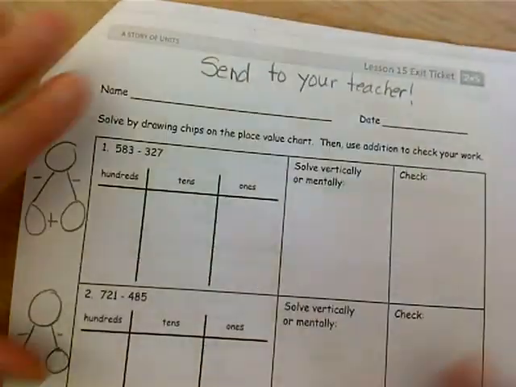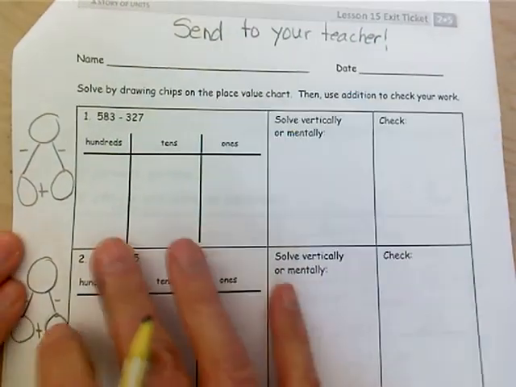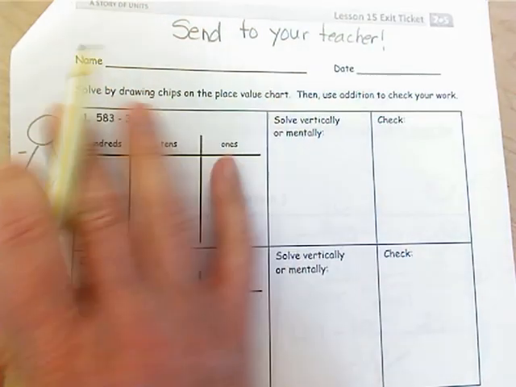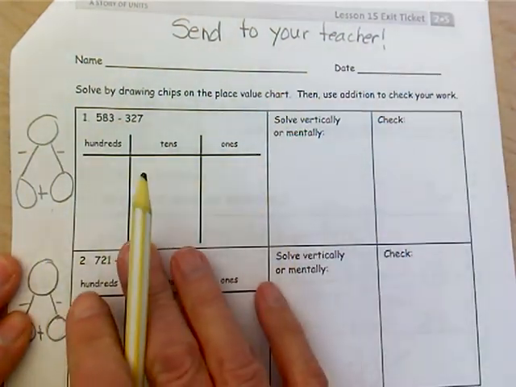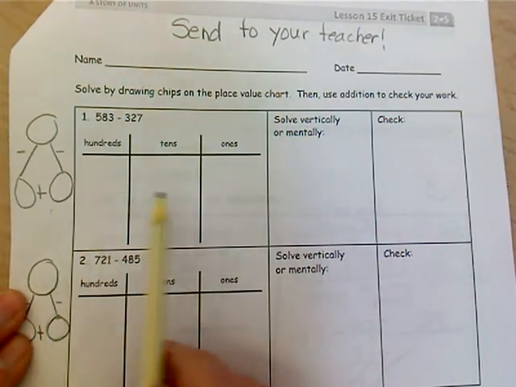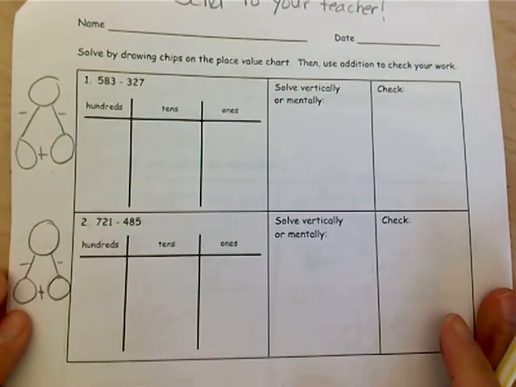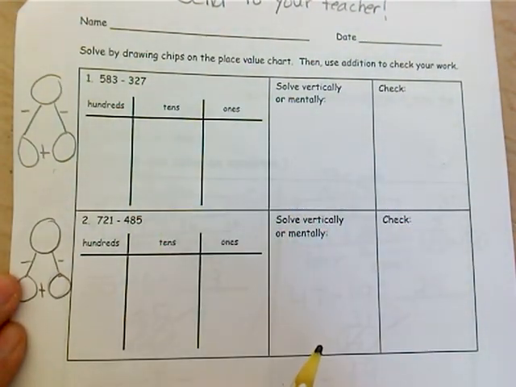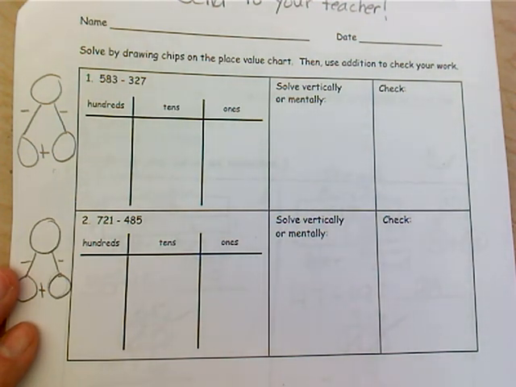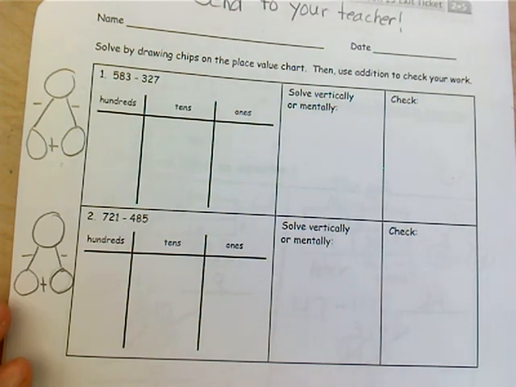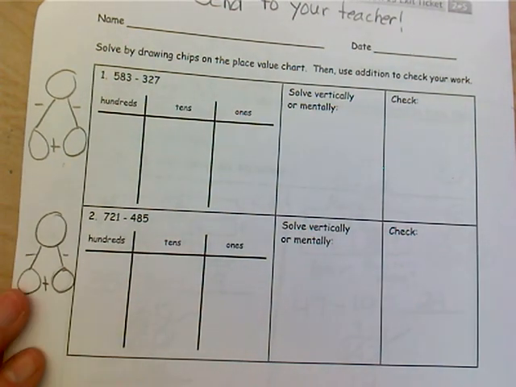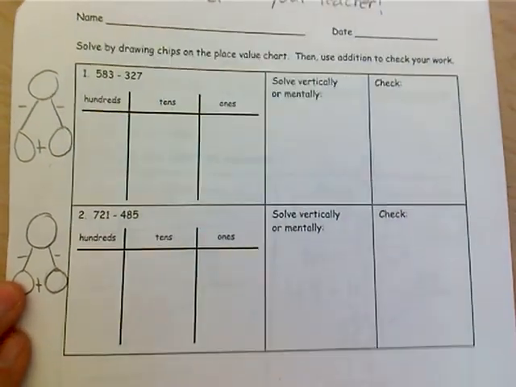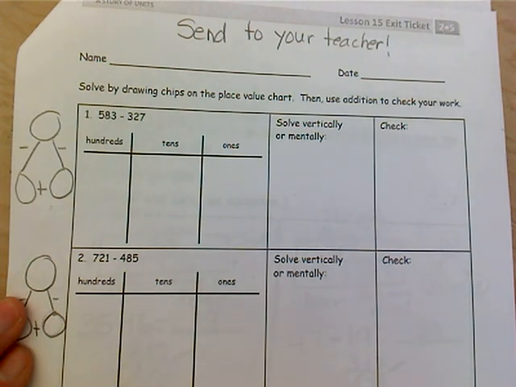Now, my friends, I know this has been a very long lesson. It is now your turn to do these two problems with each of the parts that we've been working on, and then you're going to send that to your teacher. And I am going to apologize that it was such a long lesson, but there were lots and lots of things that we needed to consider as we were doing lesson number 15. And I wish you a great day of learning.